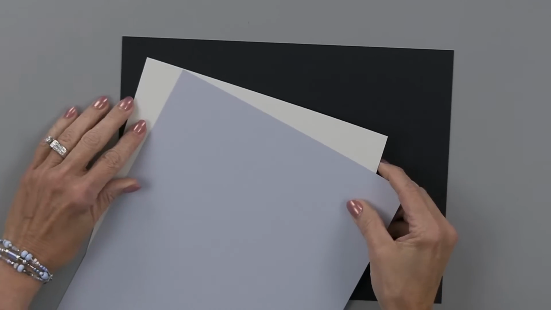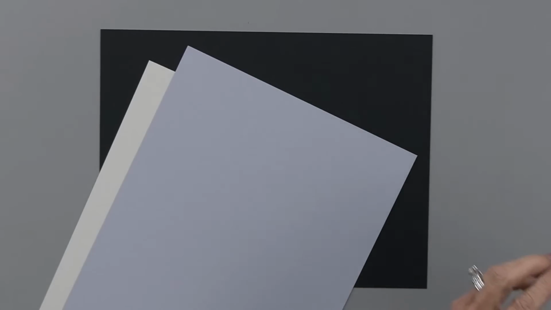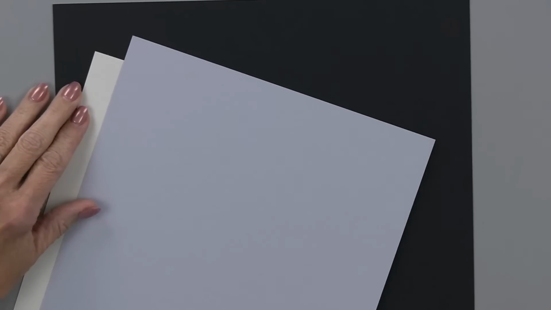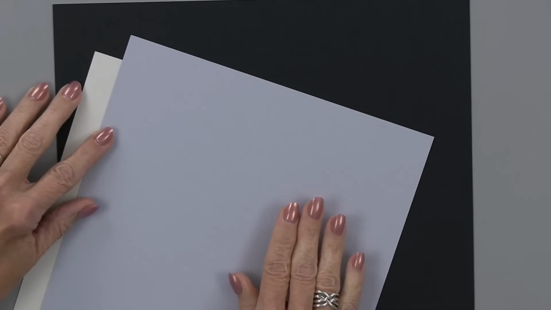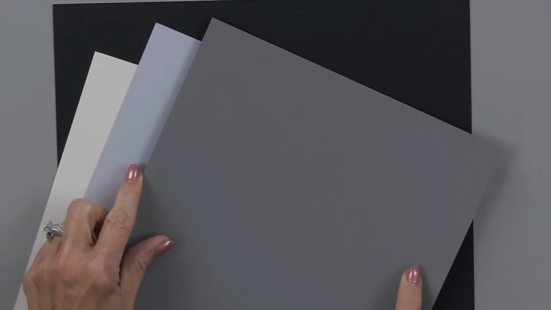So let me see if I can fix that for you. Let me grab this black piece, and you can see here. So we've got Whisper, and let's zoom in a little bit. We'll try to get rid of the gray around the outside, there we go. Okay, so we've got Whisper and we've got Soft Stone. Definitely a cooler gray. Then the next gray that we have in line is our Stormy Sky.